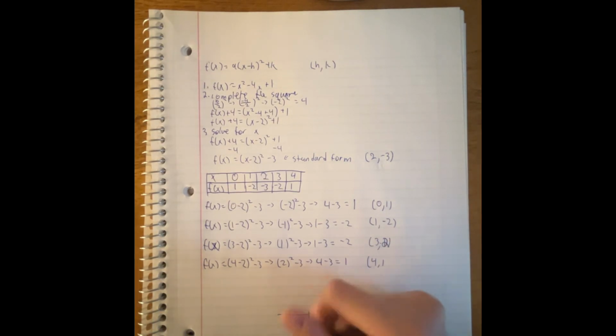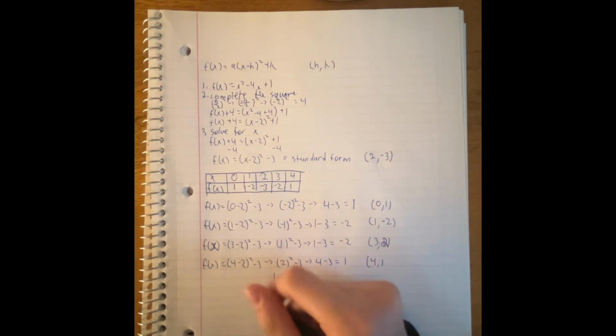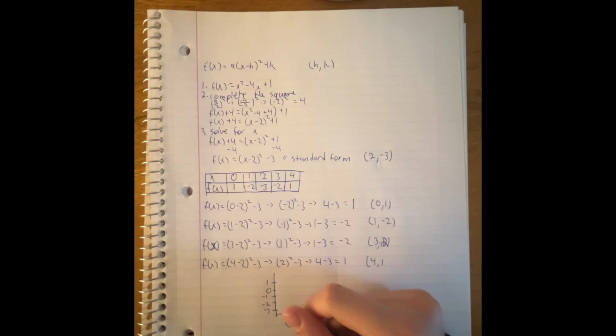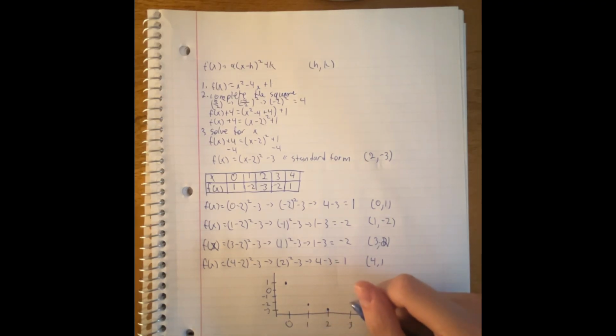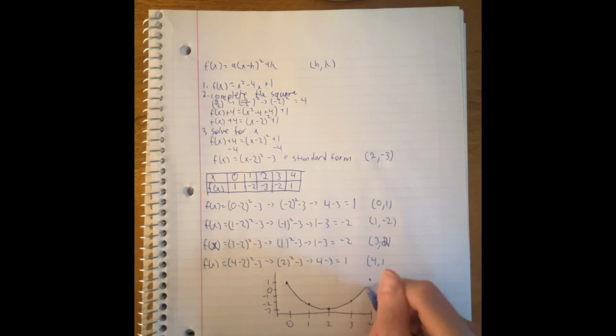And then we'll have this go upwards. So -3, -2, -1, 0, 1. Our first point is x equals 0, y equals 1. Then x equals 1, y equals -2. And x equals 2, y equals -3. We have x equals 3, y equals -2. And x equals 4, y equals 1. So again, we have that U shape happening.